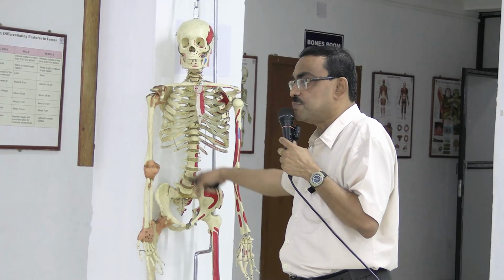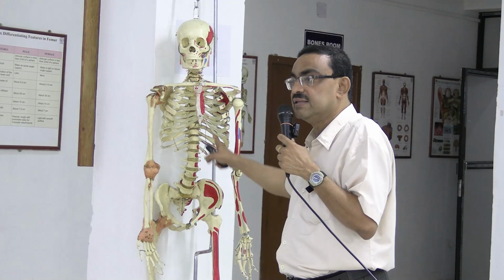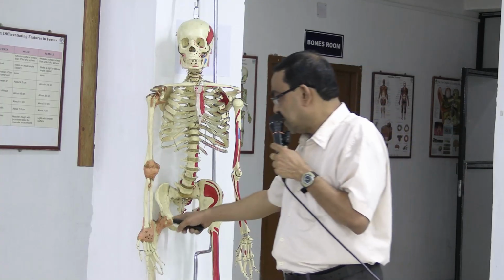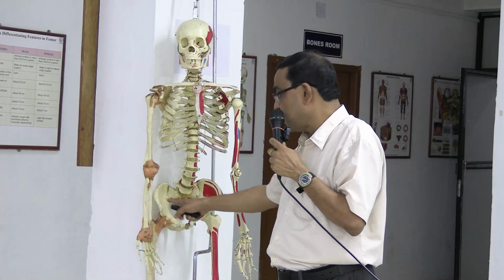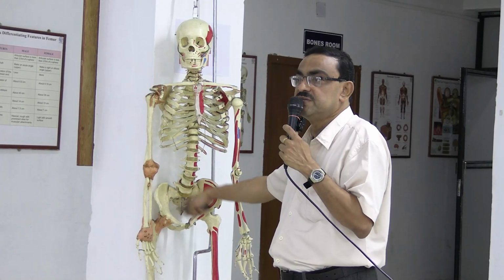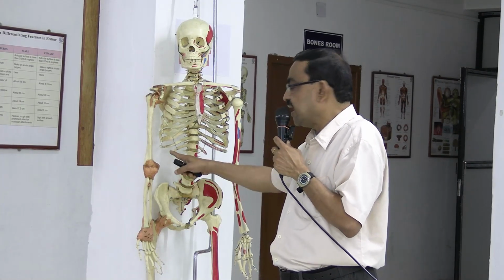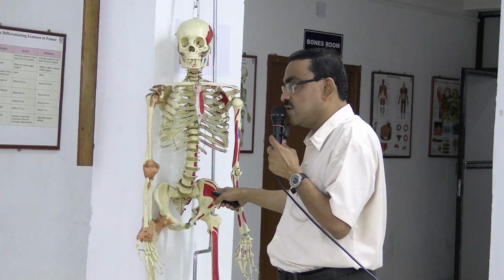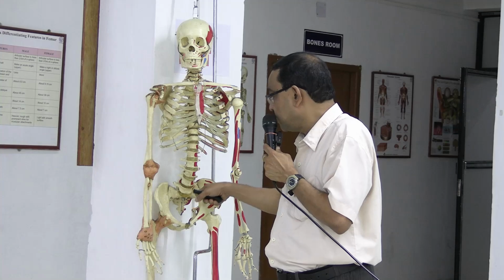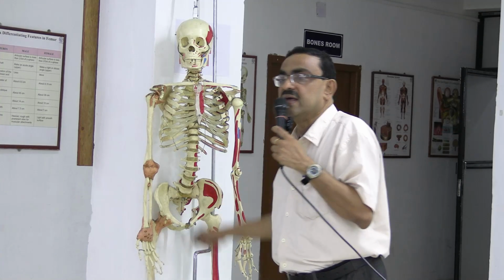Centrally we will get the small gut and peripherally we will get the large gut. The beginning is the cecum, from where we can find another diverticulum which is called the appendix, then the ascending colon, transverse, descending colon, sigmoid colon, then rectum and anal canal.